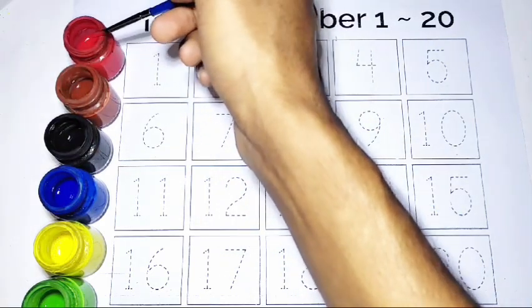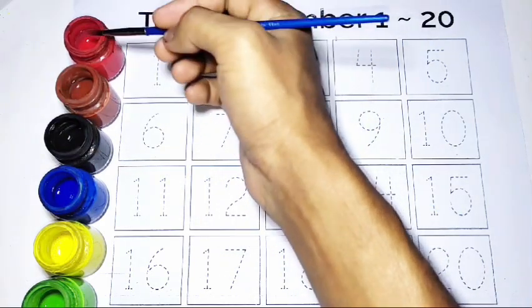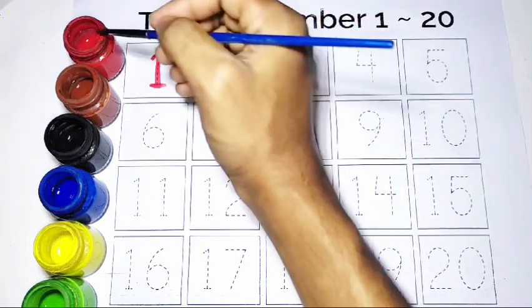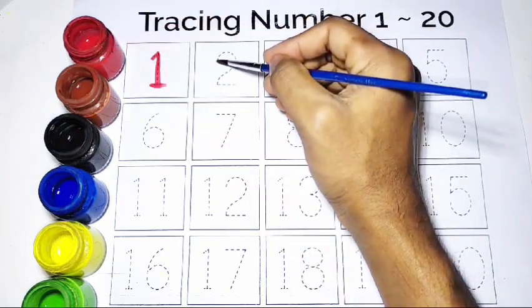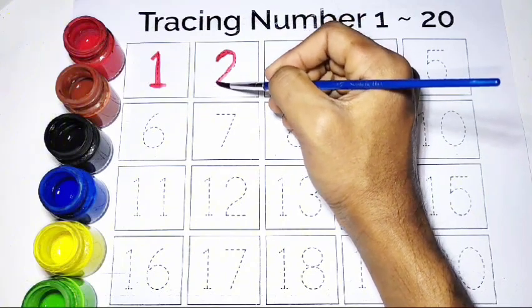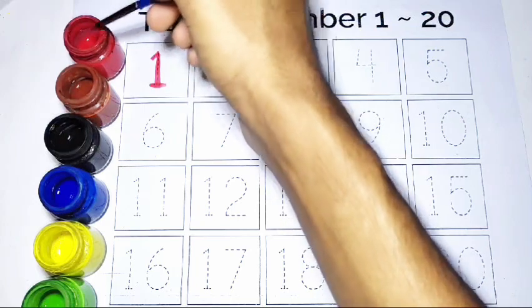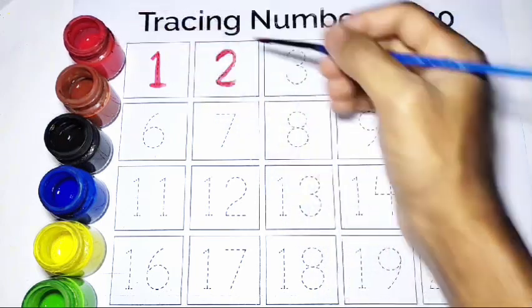First we draw the number 1, and now we use red color. Now we draw 1. O-N-E, 1. The next one is 2. The number 2, T-W-O, 2.